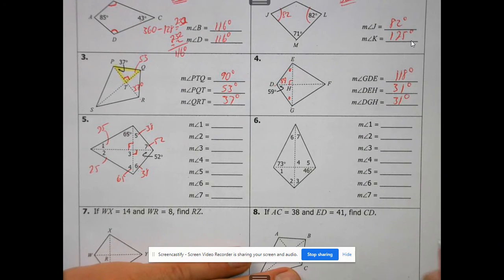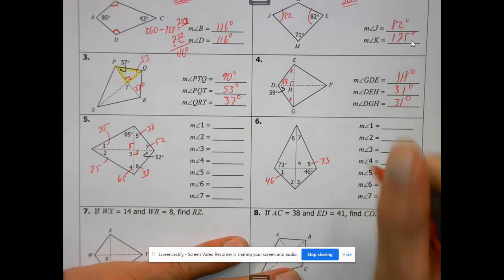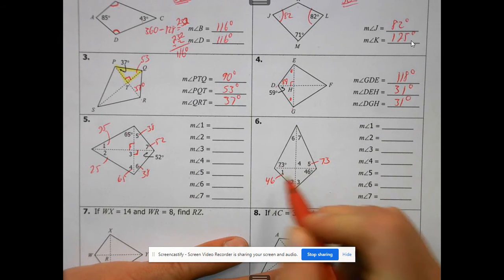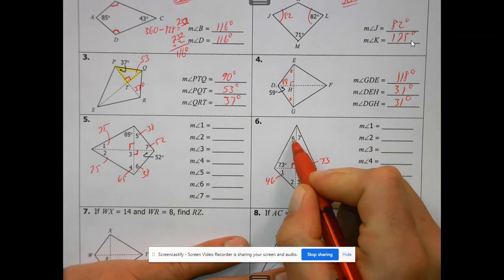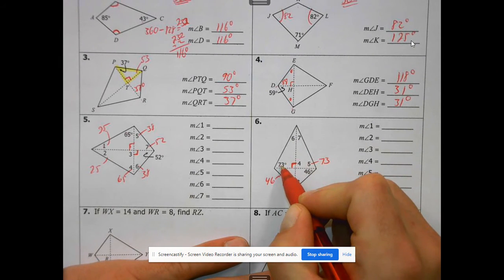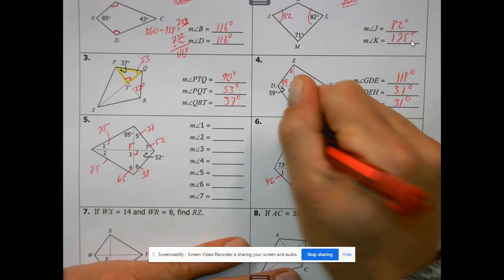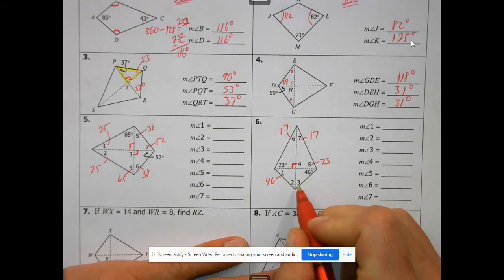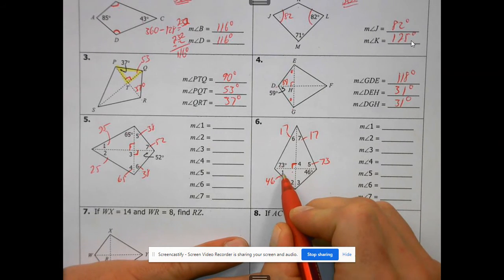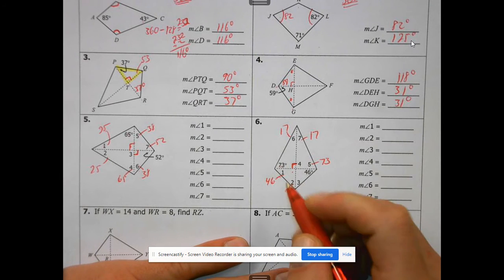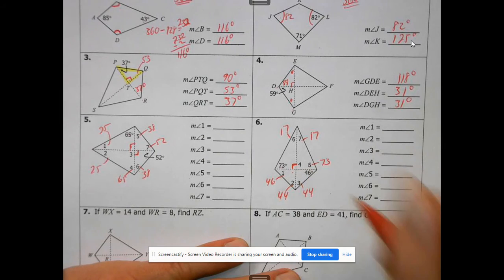Number 6, same thing, more practice. I know 1's going to be 46. 5 is 73, right? 73, 73, 46, 46. I know 4 is a 90. Take 180 minus that, then we have angle 6. That comes out to be 17, which means 7 is 17. Same thing up top here, guys. Take 180 minus 90 minus 46 to get angle 2 or 3, and that's going to be 44. 2 is 44, 3 is 44. Done.